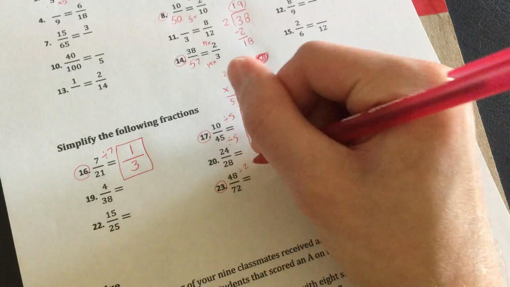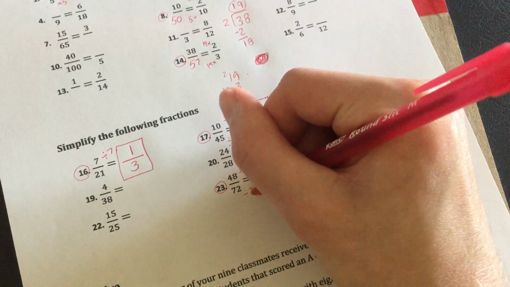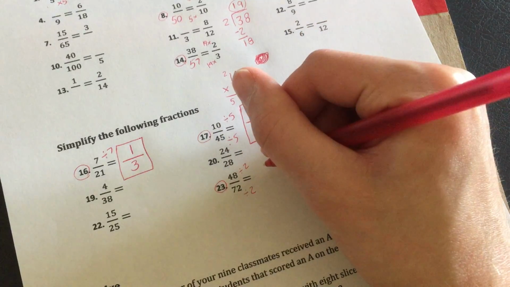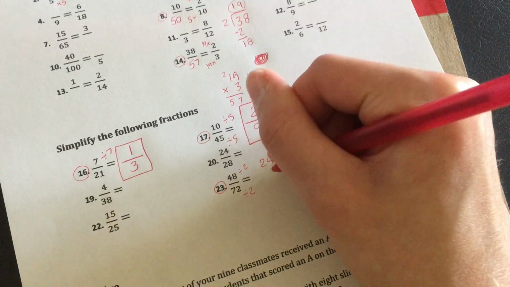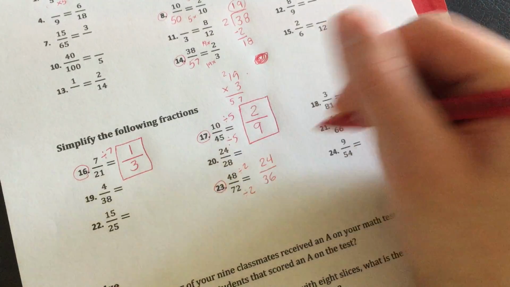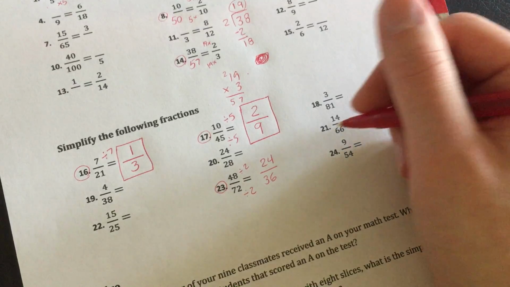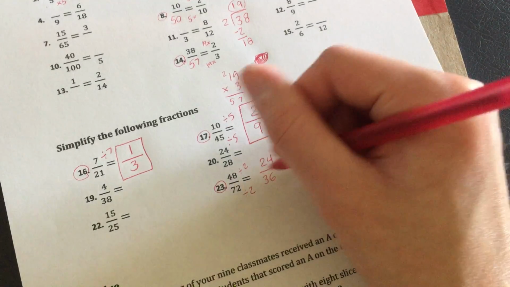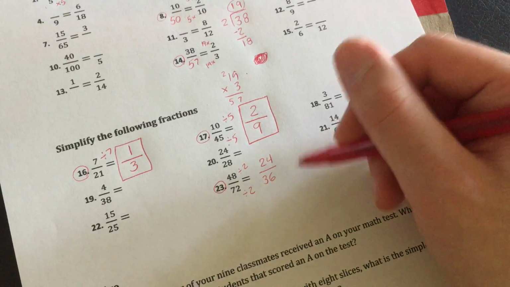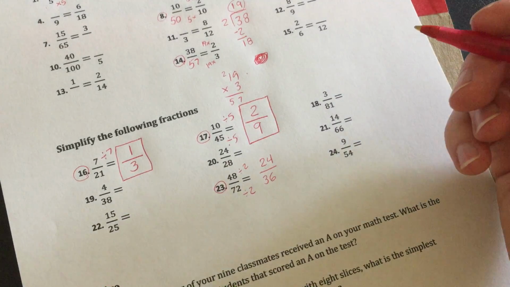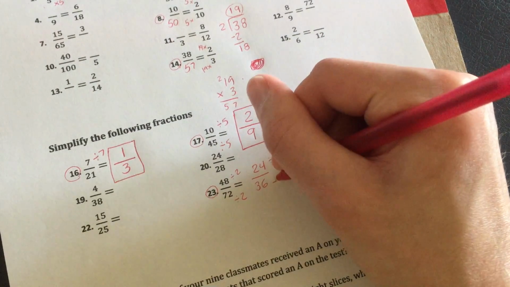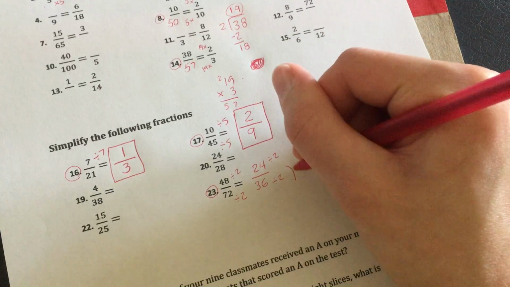Let's divide by 2. I know there's probably going to be more work to be done, but we're going to start with that. 48 divided by 2 is 24. 72 divided by 2 is 36. All right. But just by looking at this one, I noticed that I can divide the top and bottom by 2 again if I wanted to. So you know what? Let's do that. Divide by 2, divide by 2.